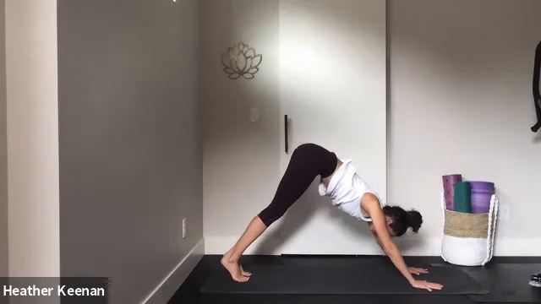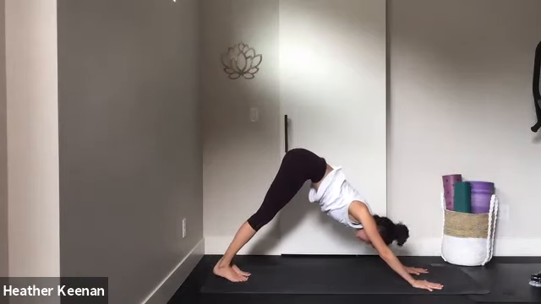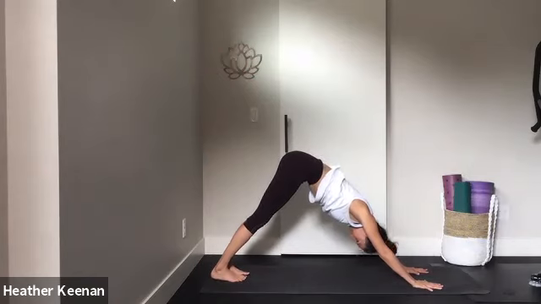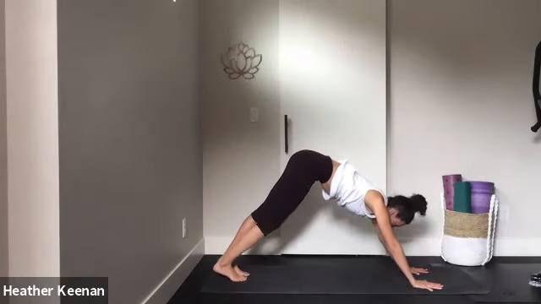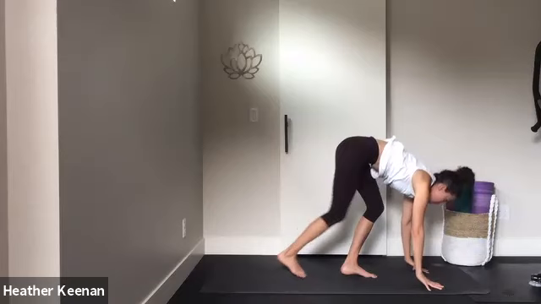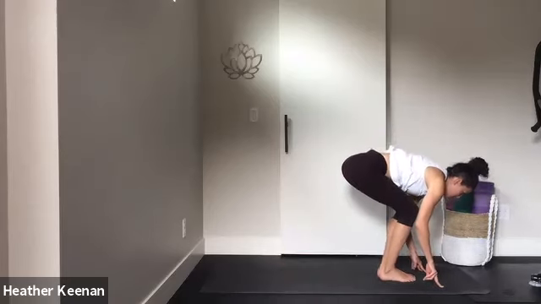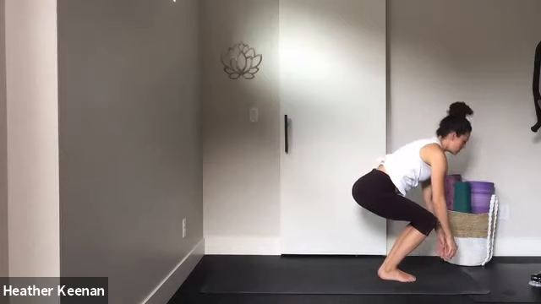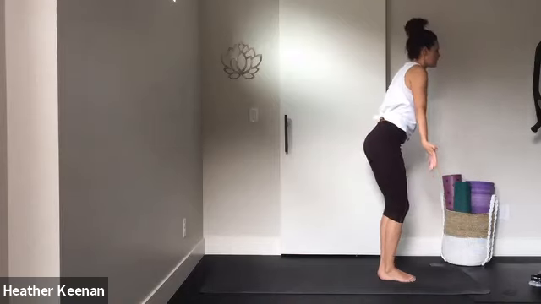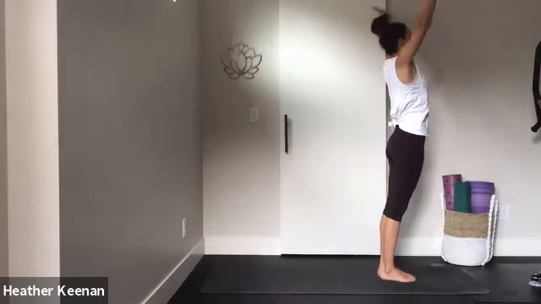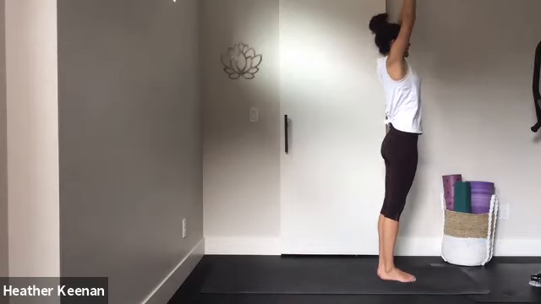Just coming back to your downward dog when you feel ready. And then turning your gaze forward, stepping, or you can hop your feet to the front of your mat. Finding a deep bend in those knees, grounding down into those big toes. Slowly making your way back up to standing. Let's bring those arms with us. And exhale, sigh out through the mouth.